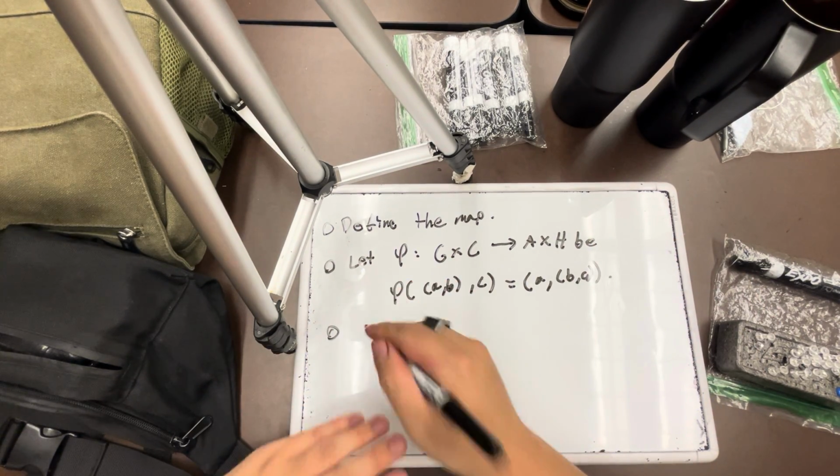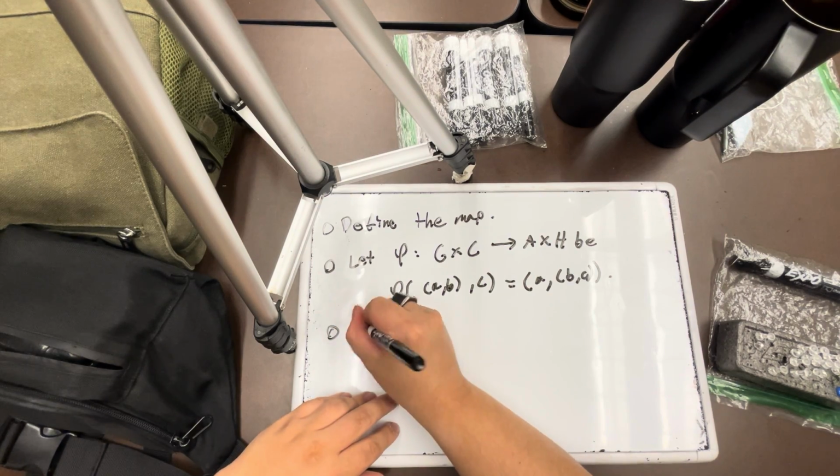Now we've defined the map. Now let's discuss how this is a homomorphism.